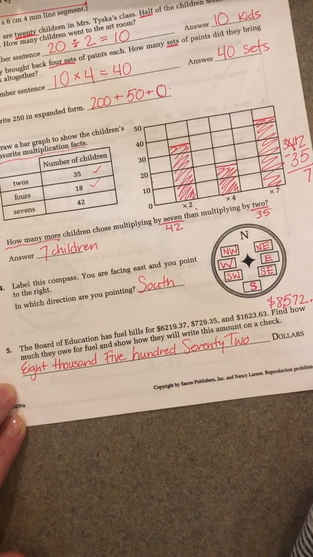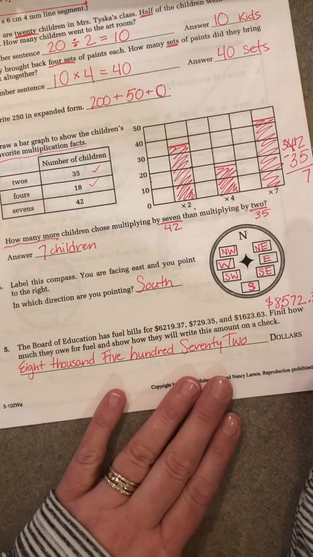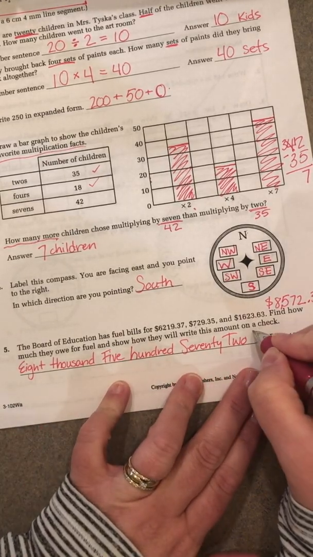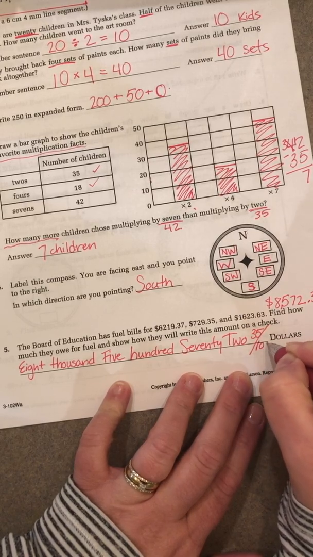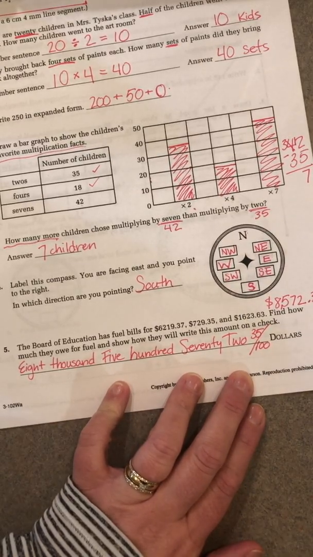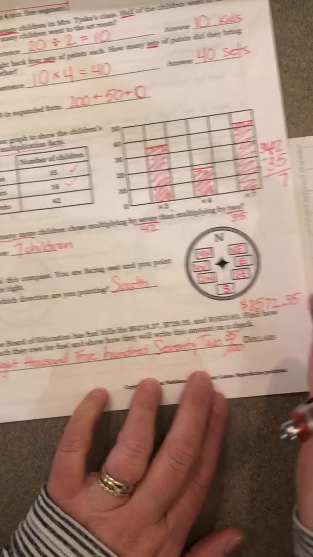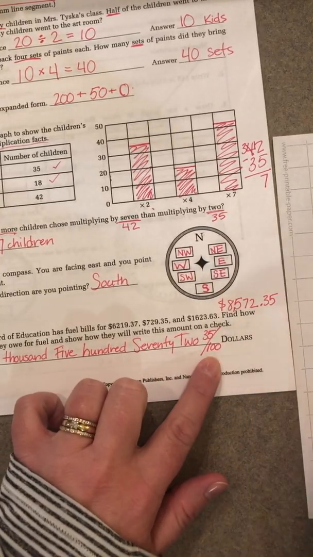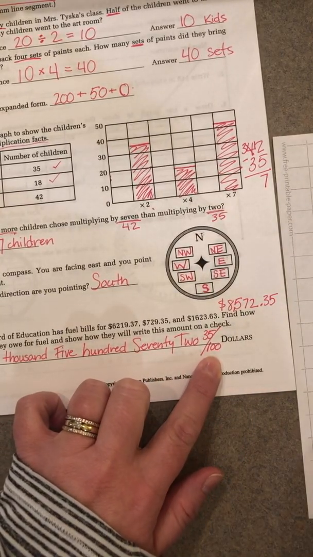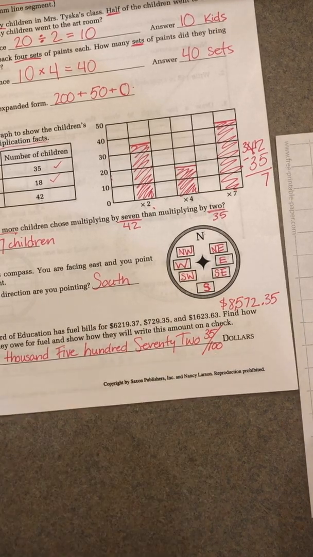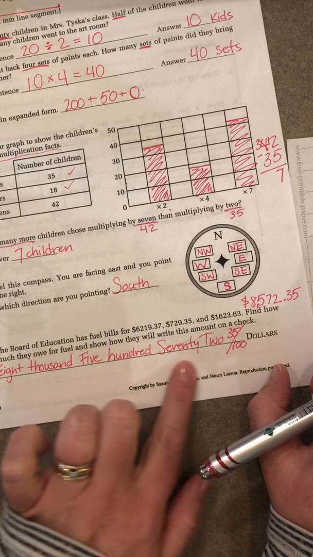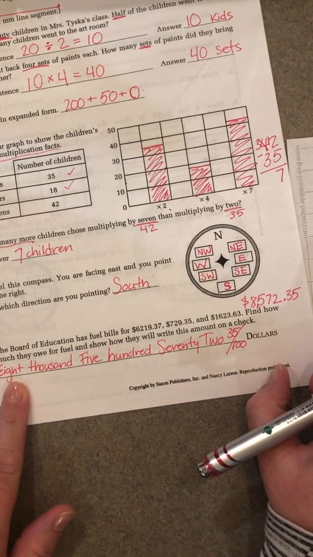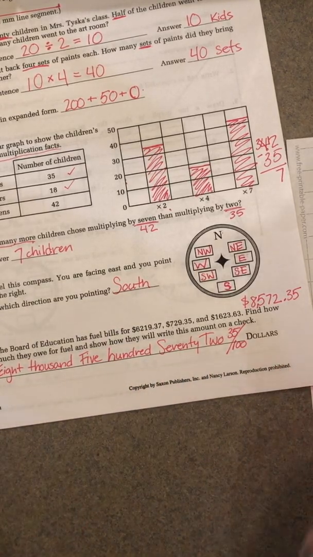Am I gonna fit it? Oh, it's gonna be close. And how do we write the cents? 35 over 100. We'll squish it in there. We do the amount of cents over $1, over 100 cents. 35 100ths of $1. Okay? That is it. If you need help with that spelling, you can Google it or you can look it up in your math journal. It's in there too. Have a good afternoon.